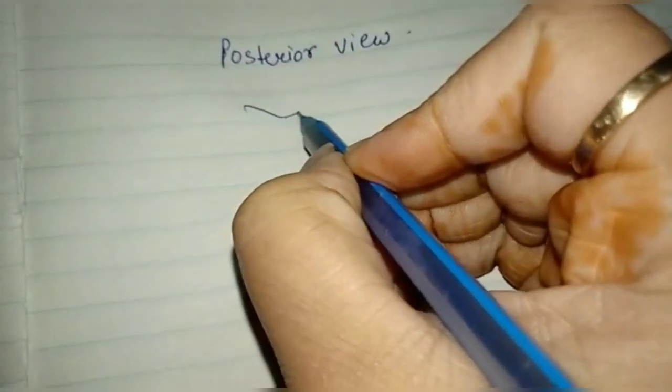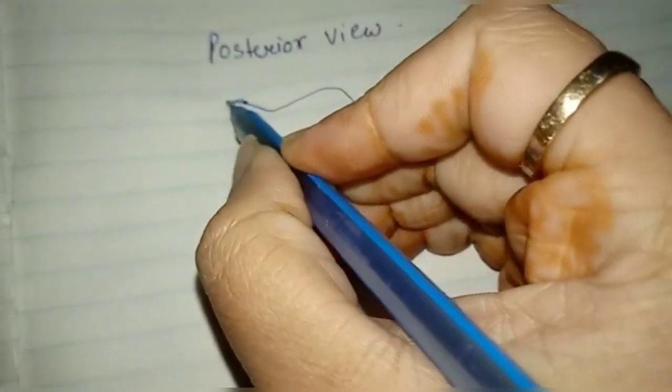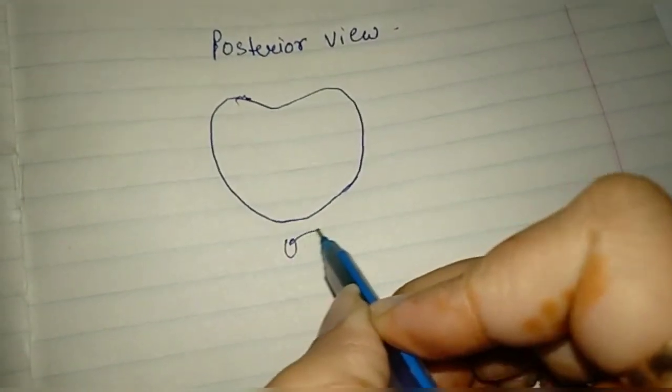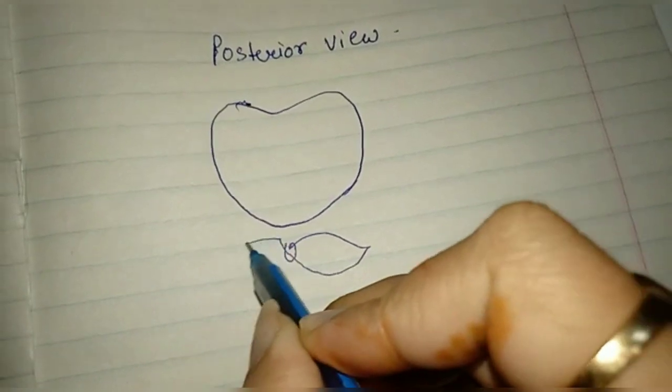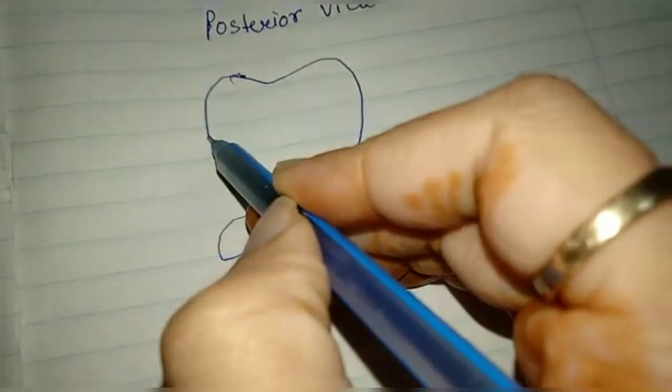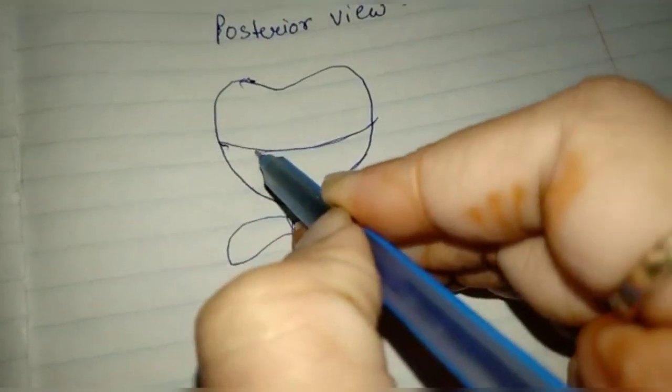So I am drawing a diagram of posterior view of cerebellum. First, think that it's a heart or an apple, and here will be the fan like this. Okay, and here will be the fissure.